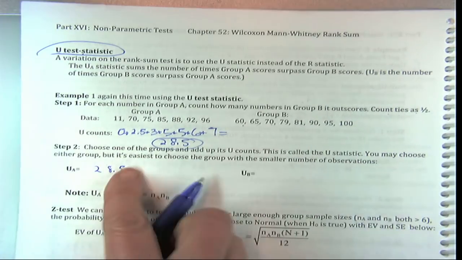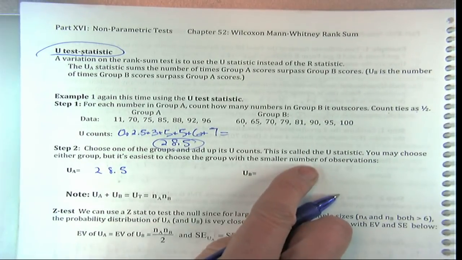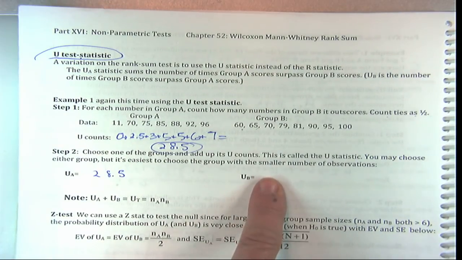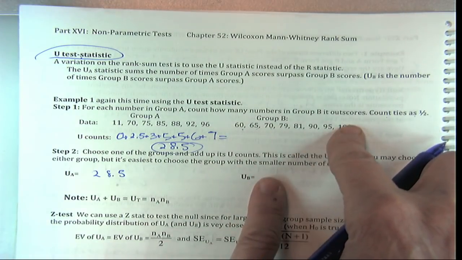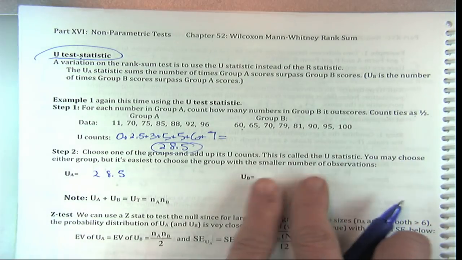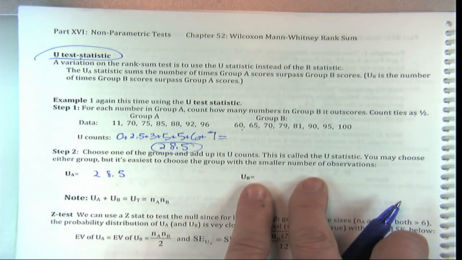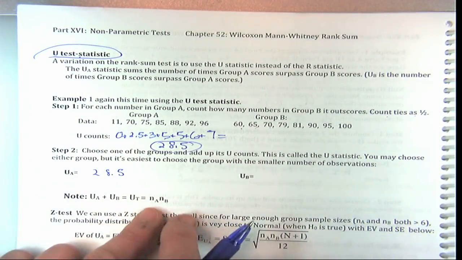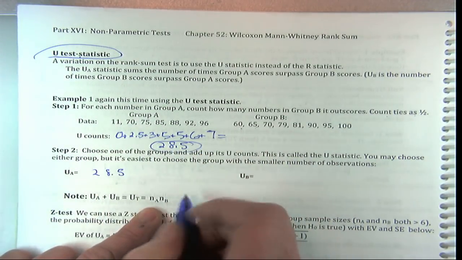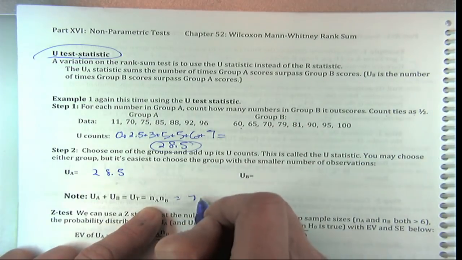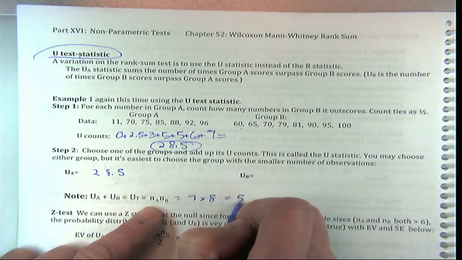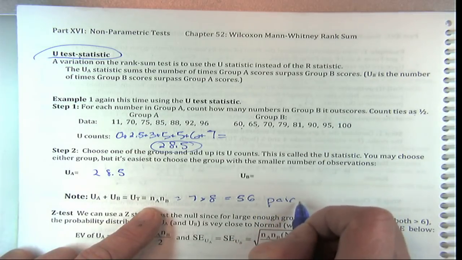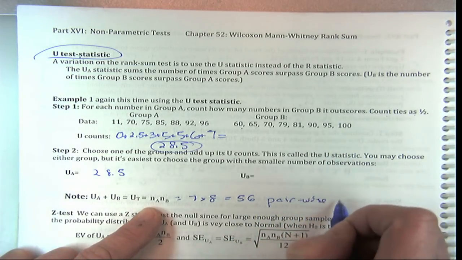You may choose either group, but I usually choose the group with the smaller number of observations. So that's what I did. And this one's determined. You could go ahead and count it if you want, but it's determined. How is it determined? Think about it. The total has to be what? I say it right here. The total has to be the number in this group times the number in that group, which is 56. Because there's 56 total pairwise comparisons.